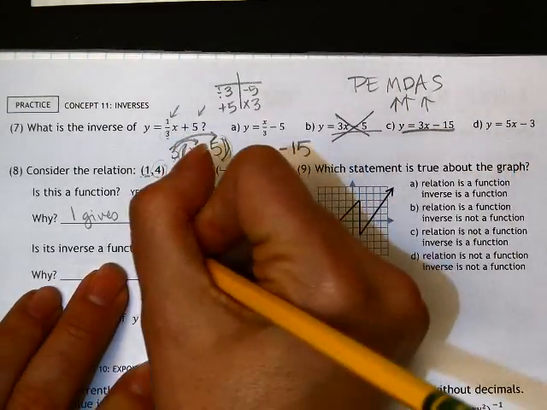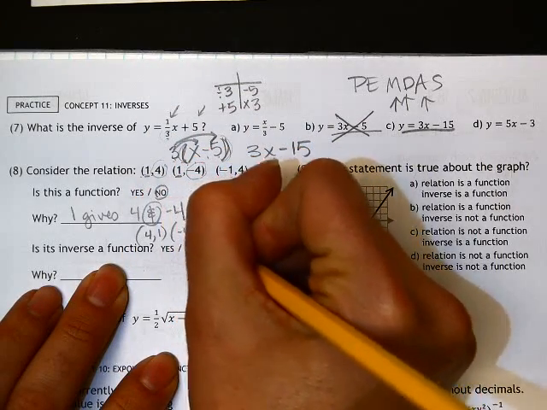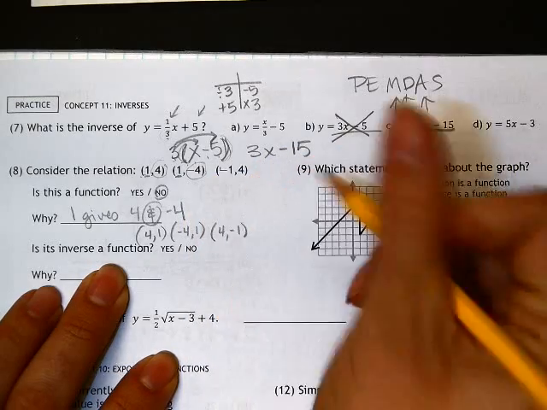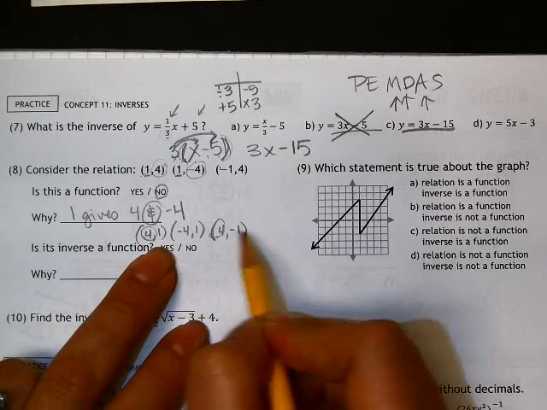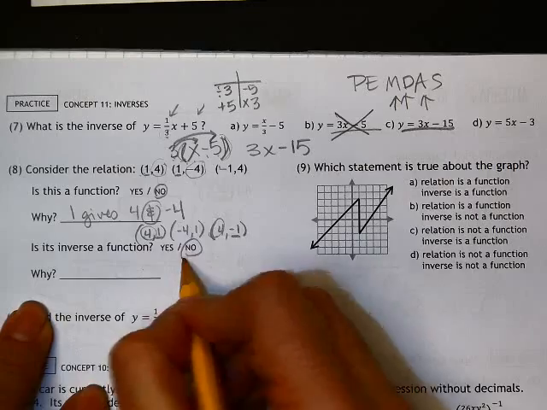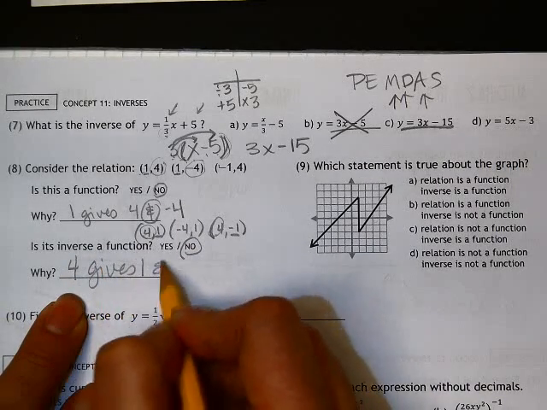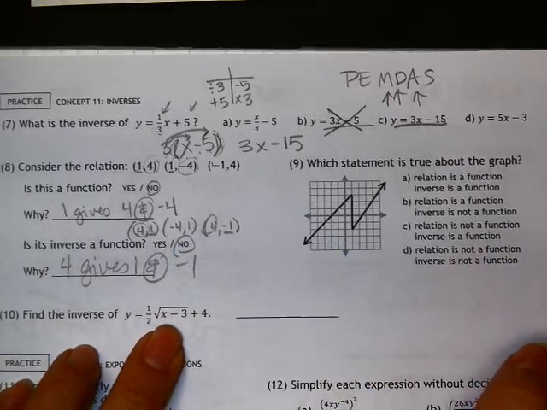Is the inverse a function? Well, we write the inverse. And we do need to make sure we write it correctly. A lot of you I saw just wrote it wrong, which is kind of silly. So just take the time, make sure that it's correct. We do have 2 inputs that are the same, again giving us 2 different outputs. So no, it is not a function, because this time 4 gives a 1 and a negative 1. So that is also not a function.